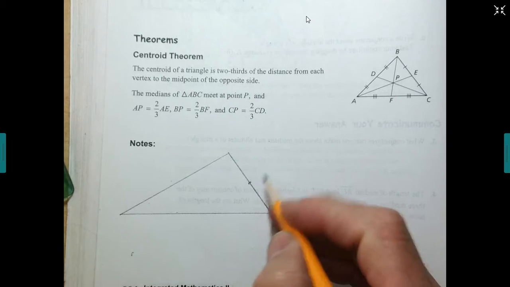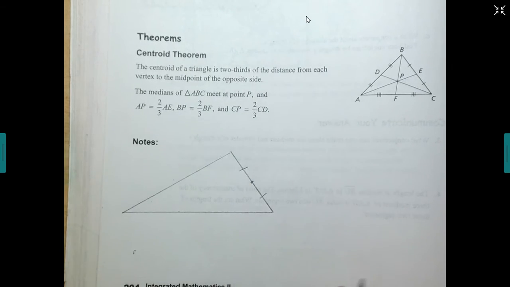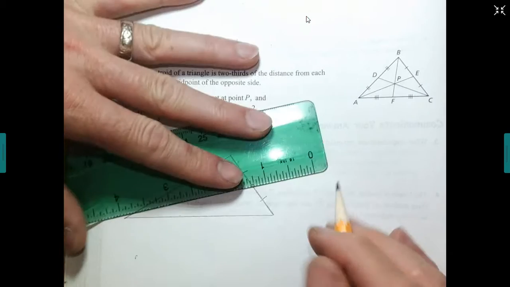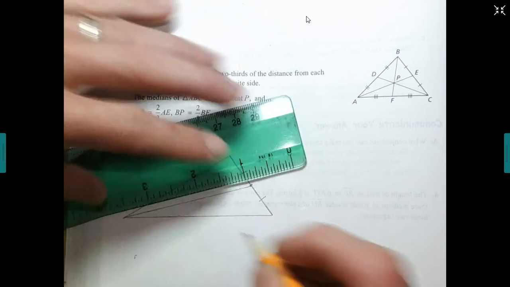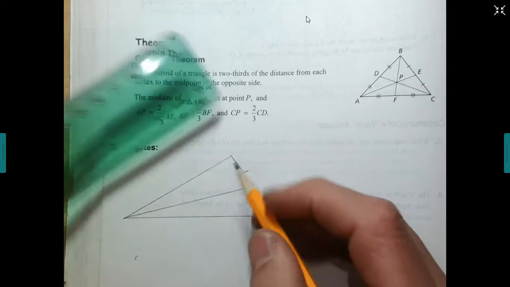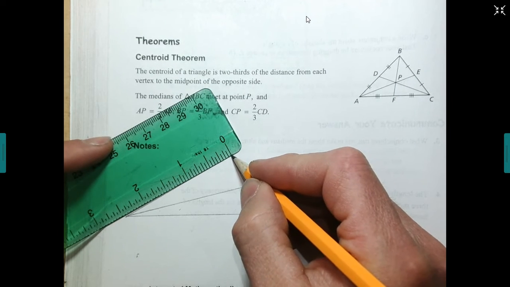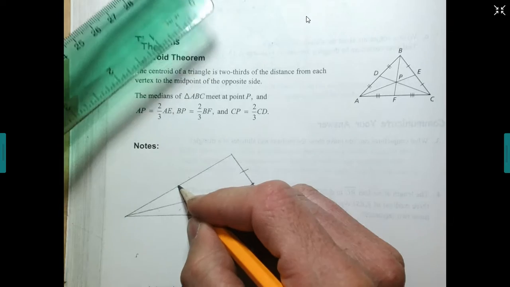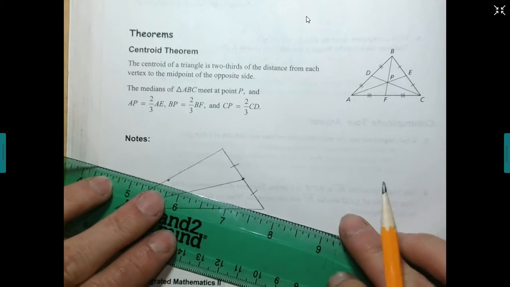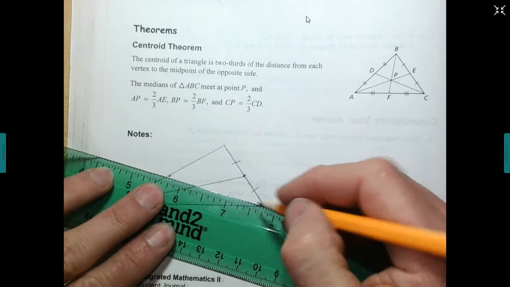And then from that midpoint, those are equal sides. You're going to go right to the vertex. So just your line to the vertex. I'm going to split this side. It's 2.5, so that's 1.25. So there's the middle. I'm going to go right over here.